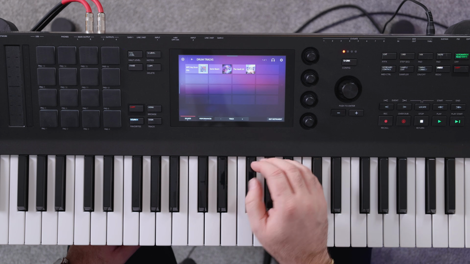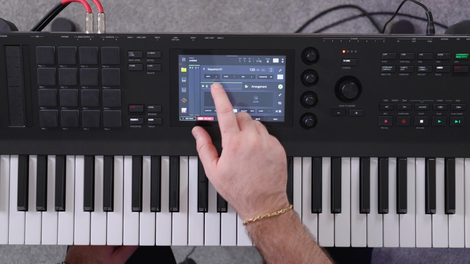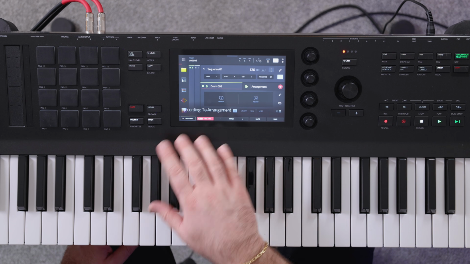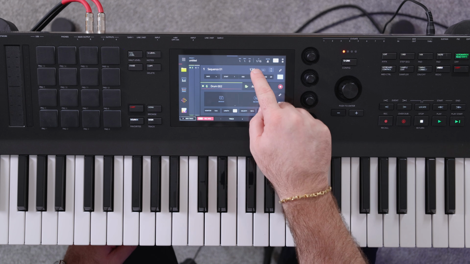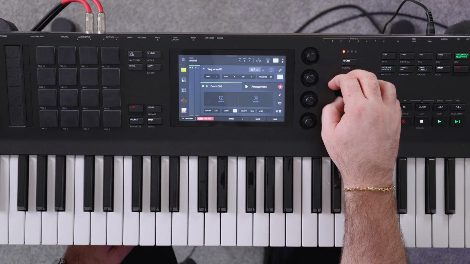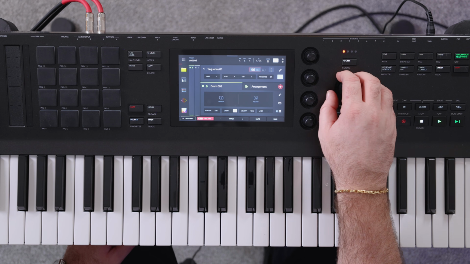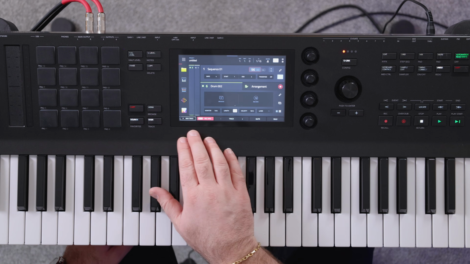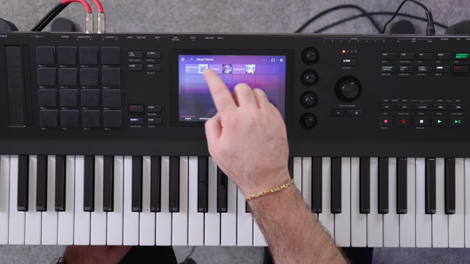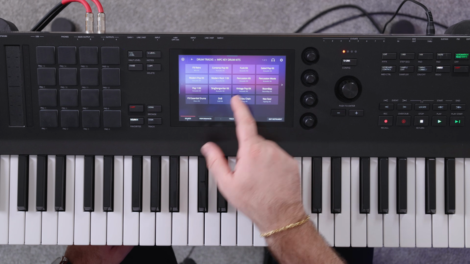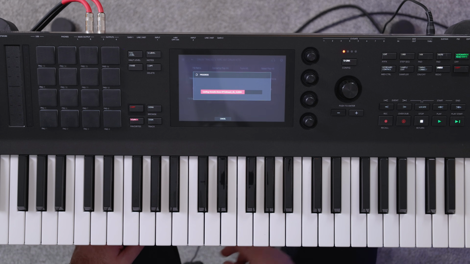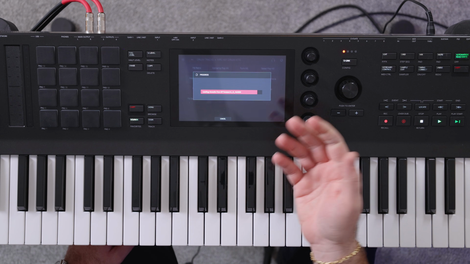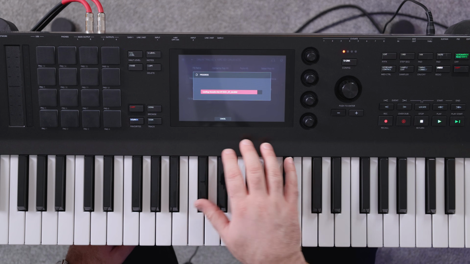Let's play around with a few. Maybe let's come back to our main track view, and we've got 4 bars here at 120. Let's bring that down to about 96. We'll go a little bit ballad, and let's go back to our sounds and do maybe a vintage pop kit. It's going to take a second to load in all of the samples associated to that kit.